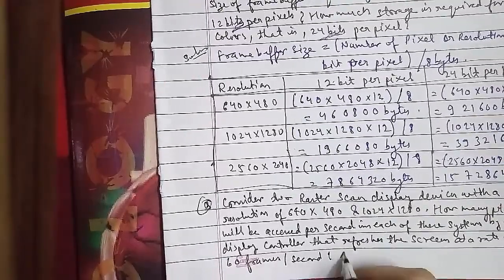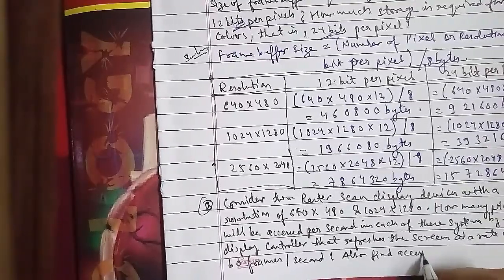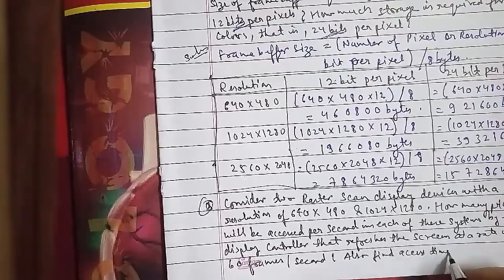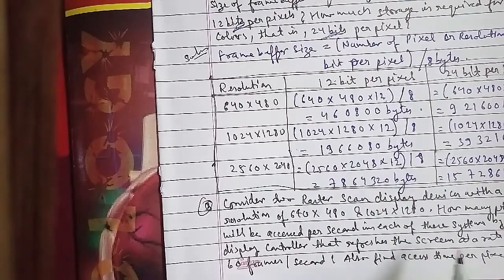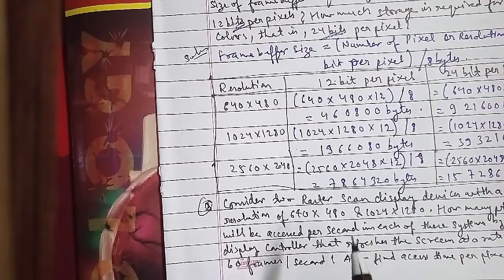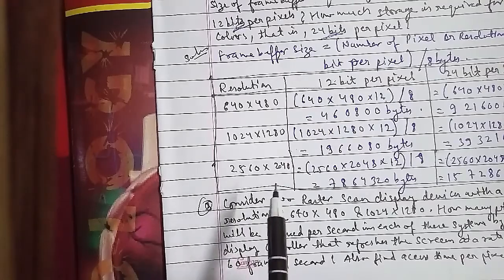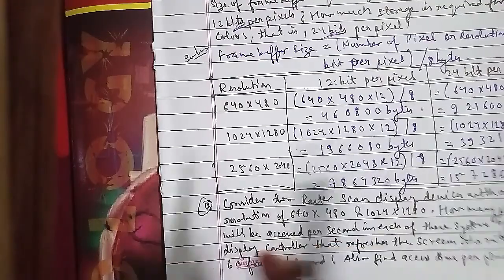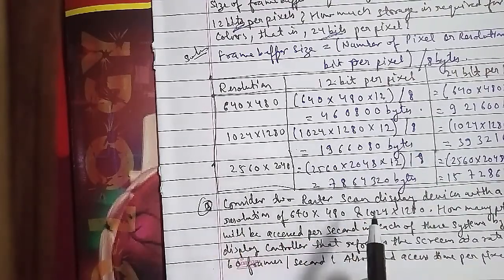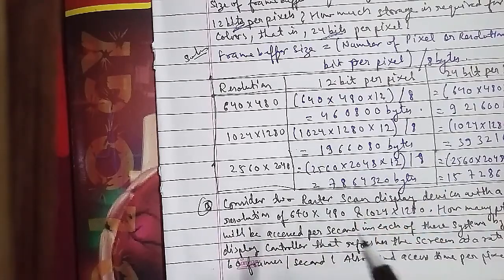So the solution is: the number of pixels in one frame or resolution is equal to the number of columns, that is your width, multiply the number of rows, which is your height.